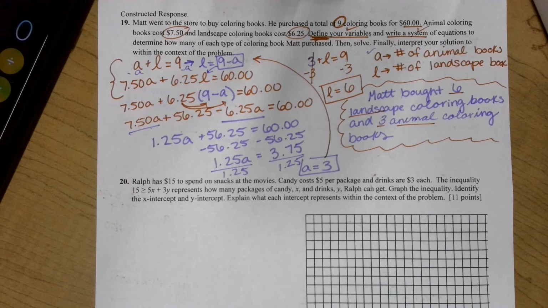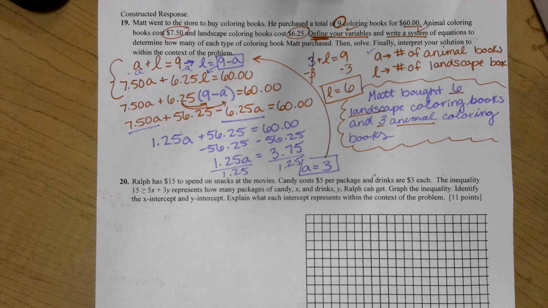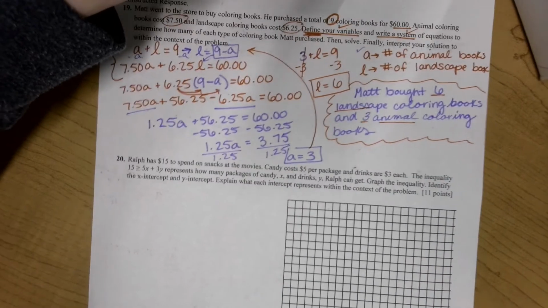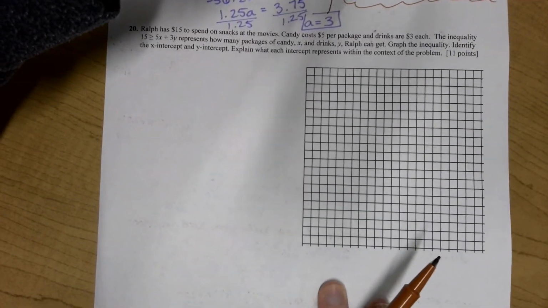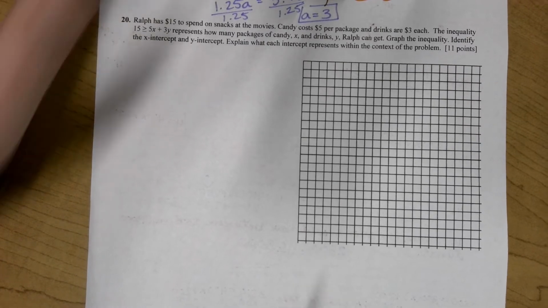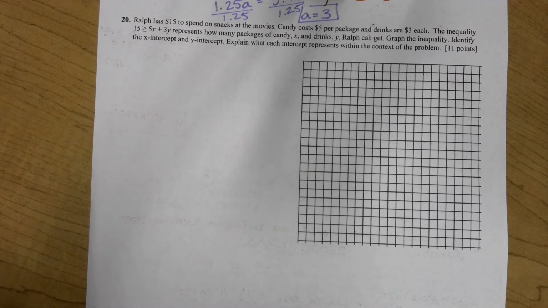All right, so let's look at number 20, and then we are done. So this video is a little bit longer than the other ones, but I did longer problems. So, okay, number 20. Ralph has $15 to spend on snacks at the movies. Candy costs $5 per package and drinks are $3 each.